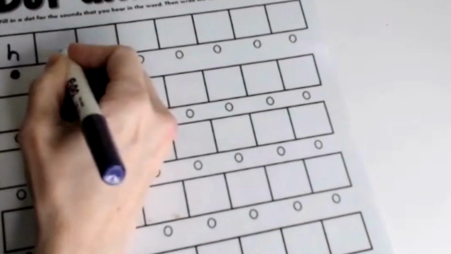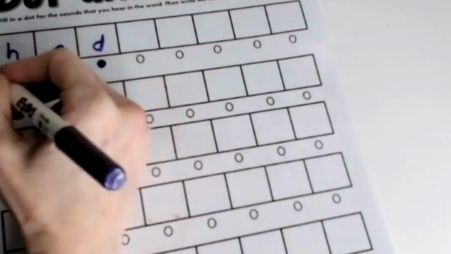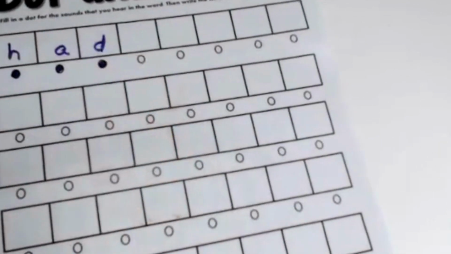H, A, D. My word is had. Okay, that's for a phonetically regular word without any sounds in it that might cause a student problems because it's not saying its expected sound or its normal sound, if there is such a thing.